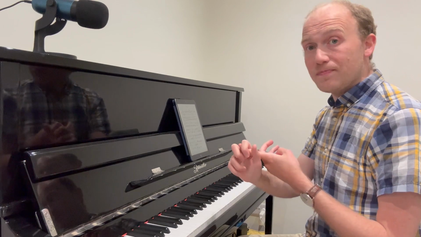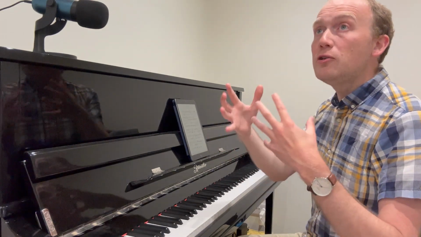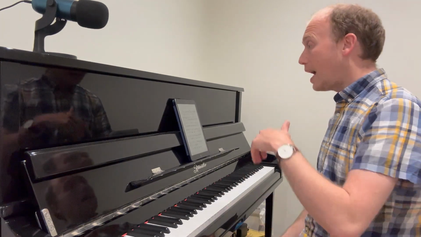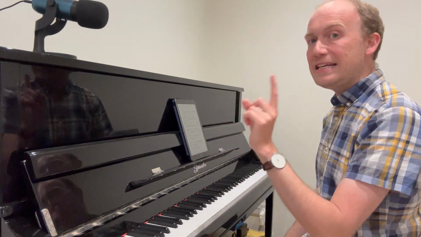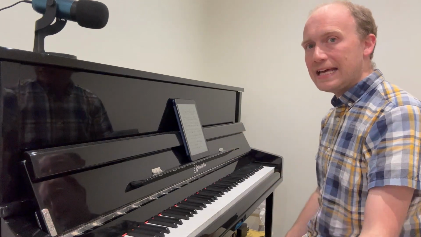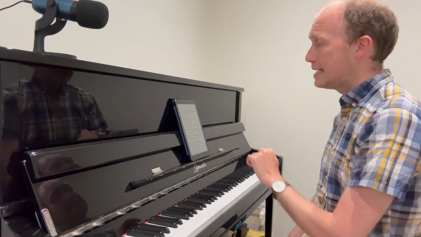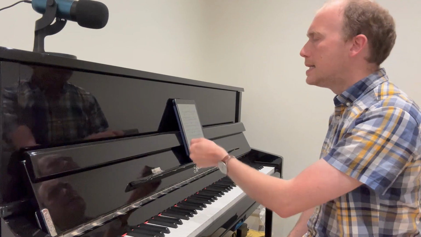Your exposition is obviously where it starts, and this is where you introduce your musical themes. And you have two musical themes to begin with, minimum of two, and they have to contrast in at least one way, and that way is key signature. So obviously we've established that Mozart's piano sonata in C major is in C major.